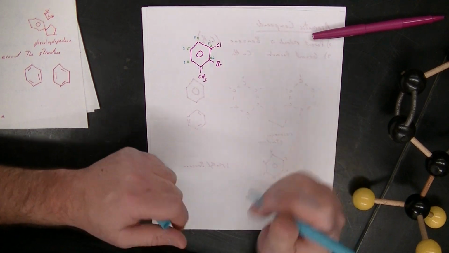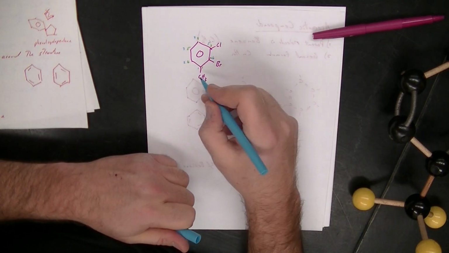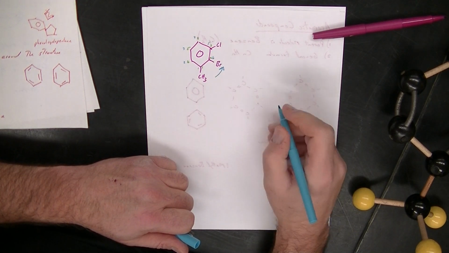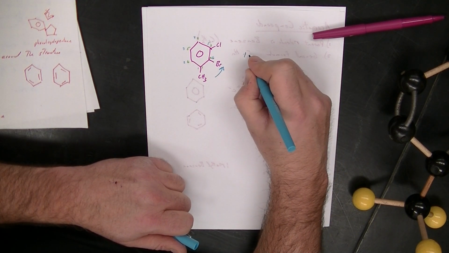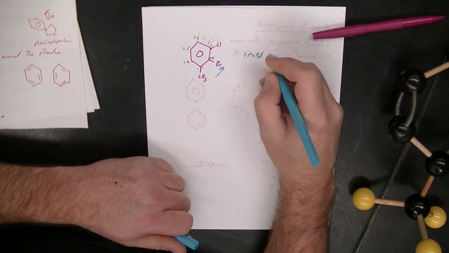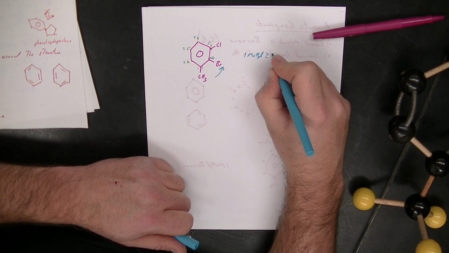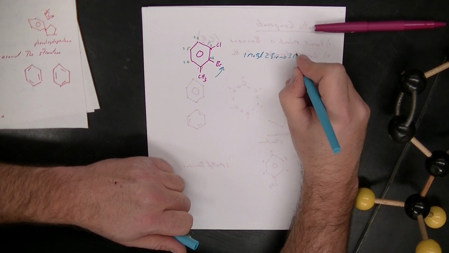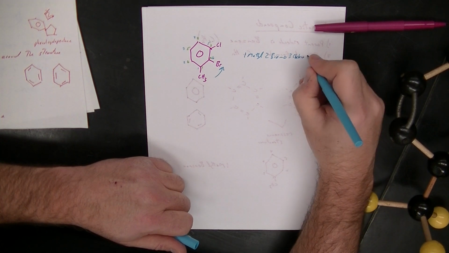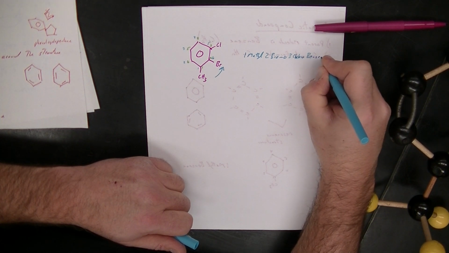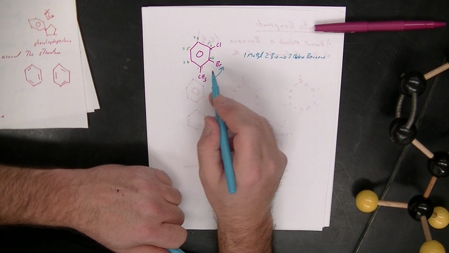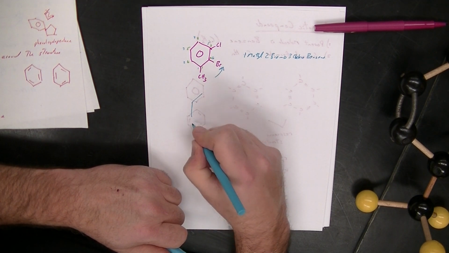So let's name this going counterclockwise, in this direction. This would be 1 methyl, 2 bromo, 3 chloro, benzene. So let's draw it again.